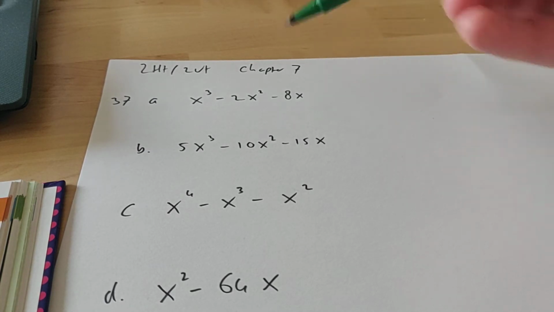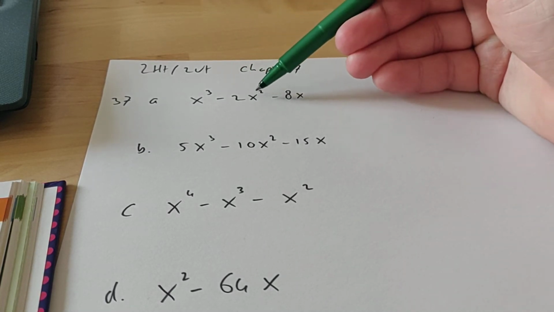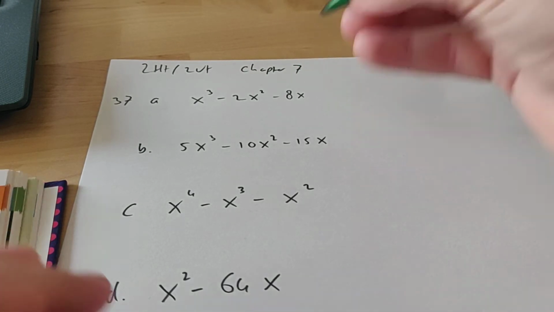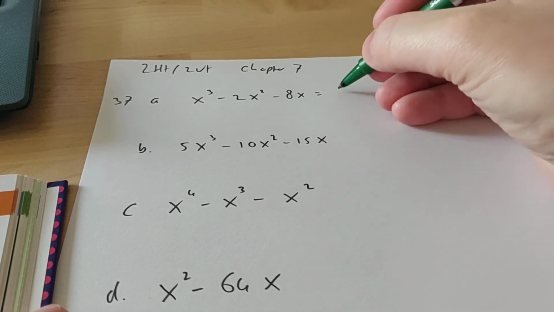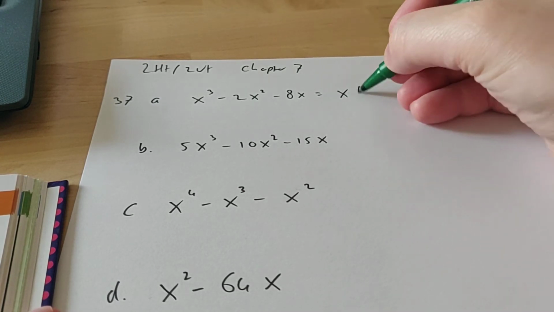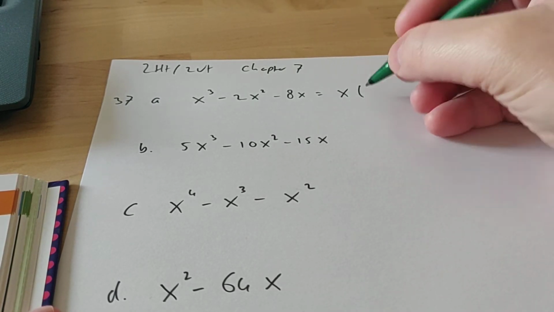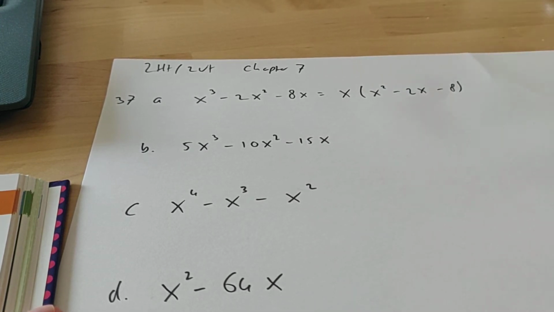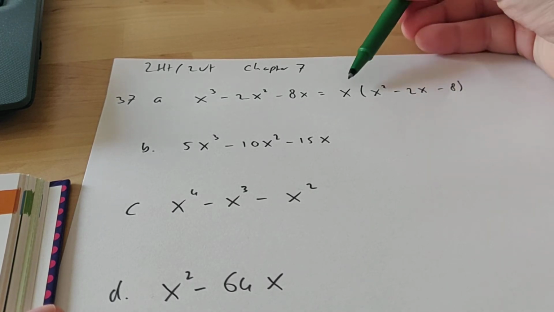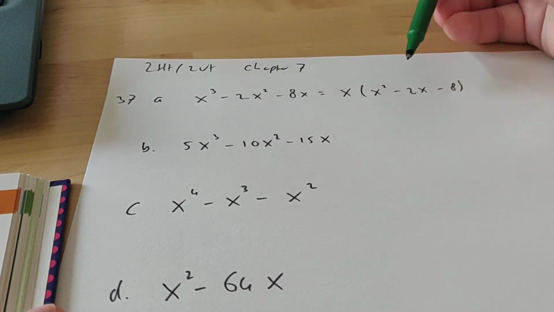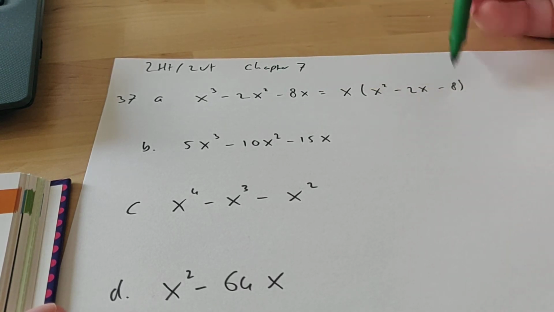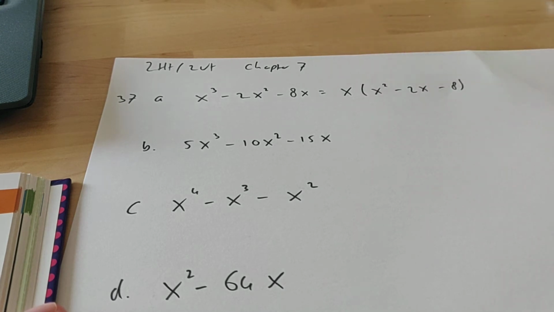Here we have x to the power of 3 minus 2x squared minus 8x, and we need to factorize that. So first you can divide everything by x. So I'm going to write down an x here, and then in brackets I'm going to write down x squared minus 2x minus 8. Because this is what you get if you put the x in front of the brackets. If you work this out, x times x squared is x to the power of 3. X times minus 2x is minus 2x squared. And x times minus 8 is minus 8x. So you see that it's the same thing.